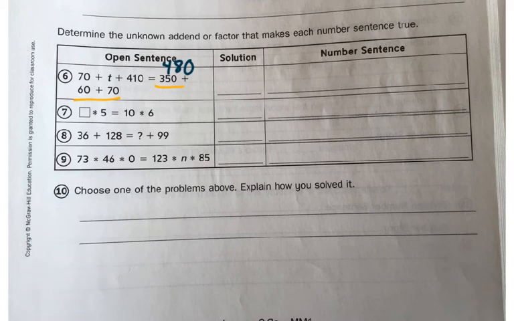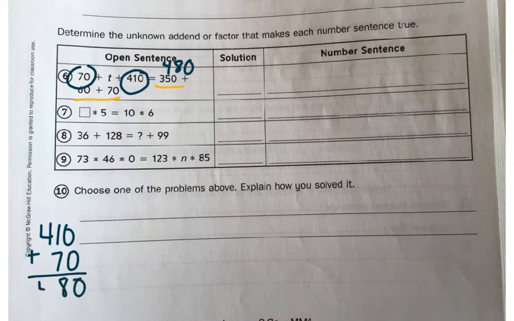Now the left side of the equation has to equal 480. I already have 410 and 70. So 410 plus 70, if I add those together, already equals 480. So what would I add to this 480 to get 480?